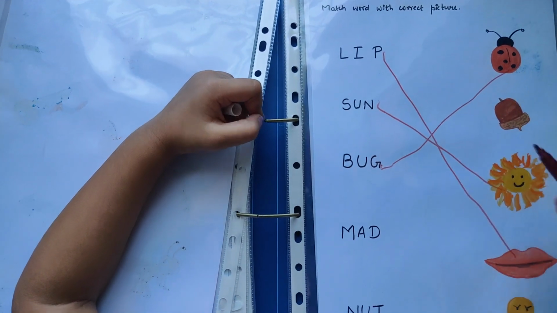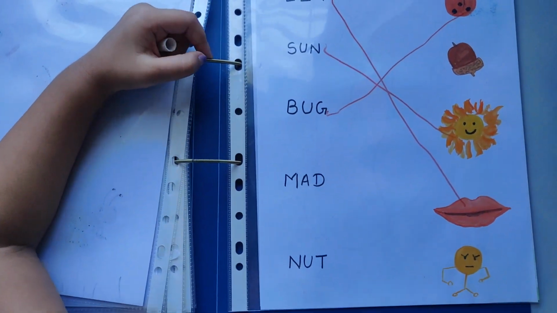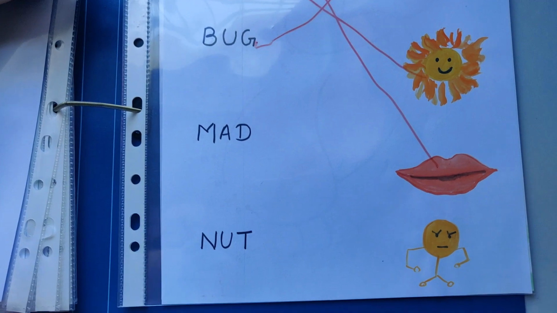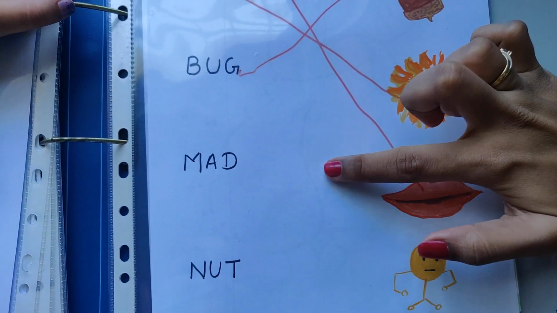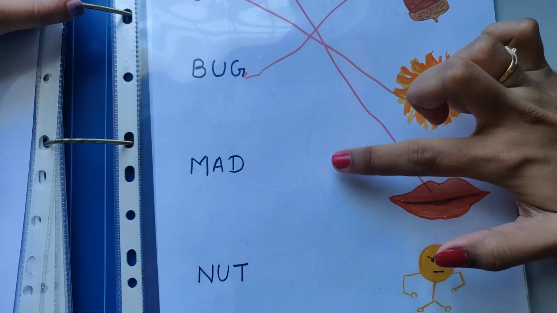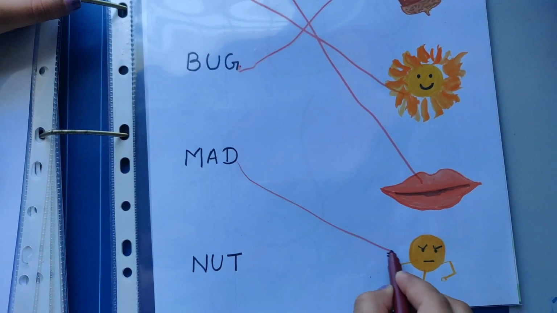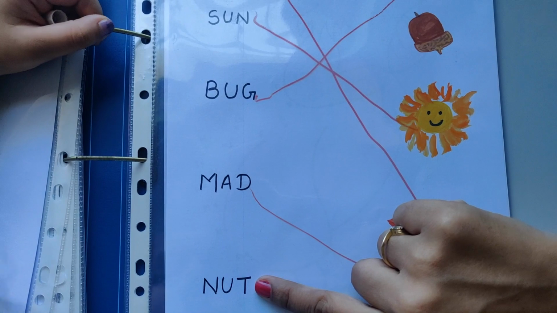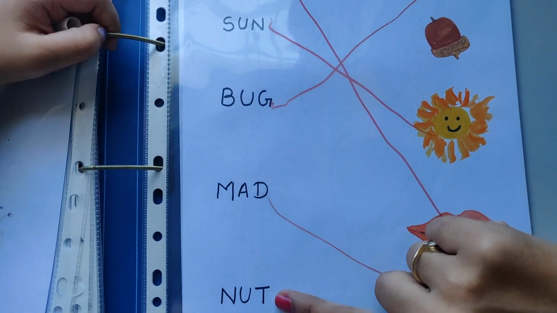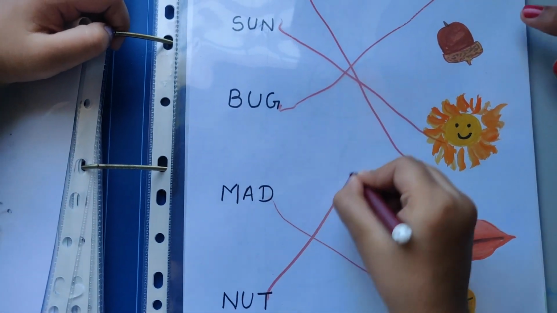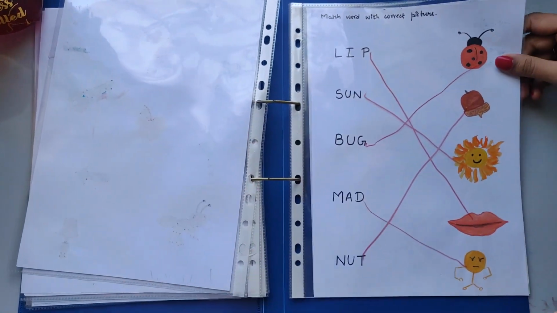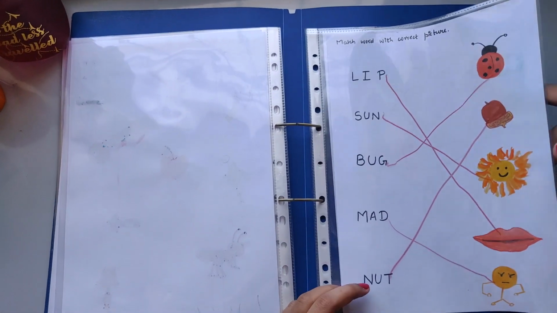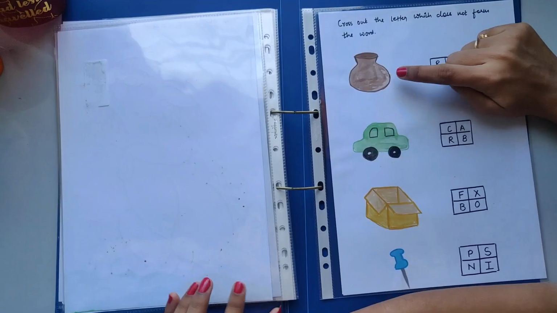Bug. Here's the bug. Ladybug. Yes. Now this one. Okay. Mad. Very good. Who is mad? Nut. Where's the nut? You know, some animals like to eat nuts. Squirrels. Yeah, like Peter Rabbit has a squirrel.